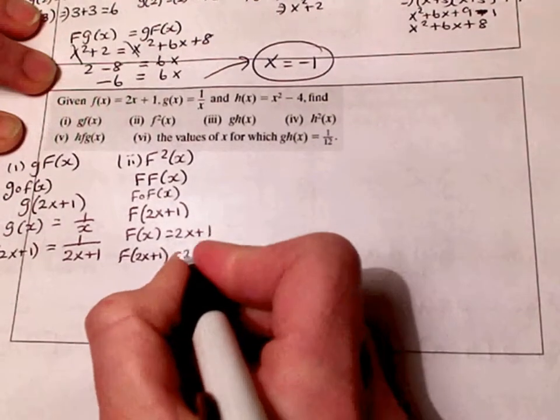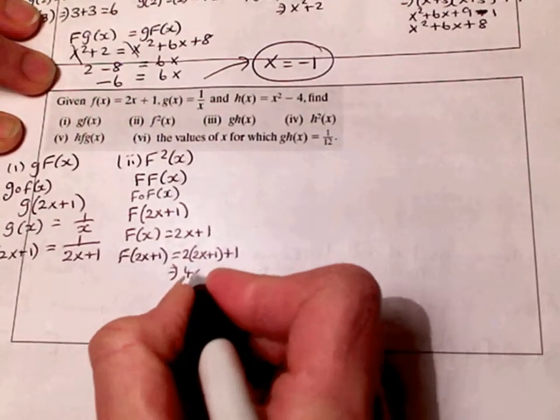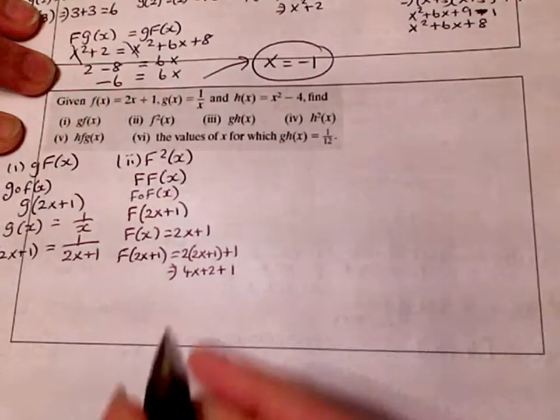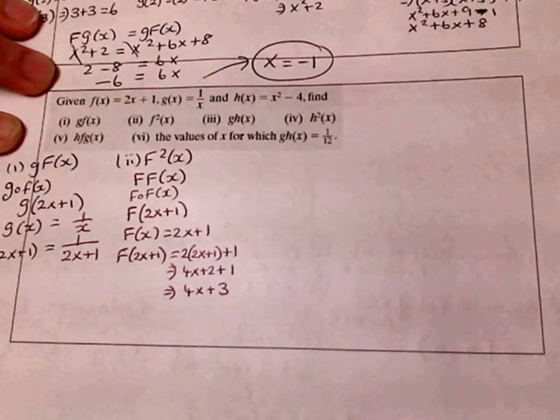So it's going to be 2 by 2x plus 1, which is going to give us 4x plus 2 plus 1, which is going to give us an answer of 4x plus 3.